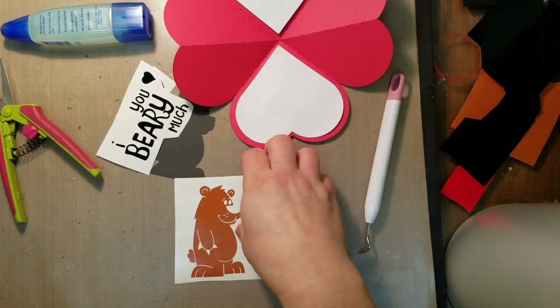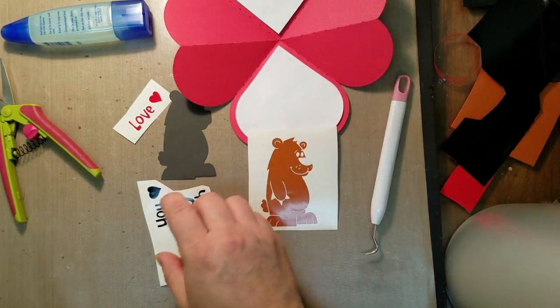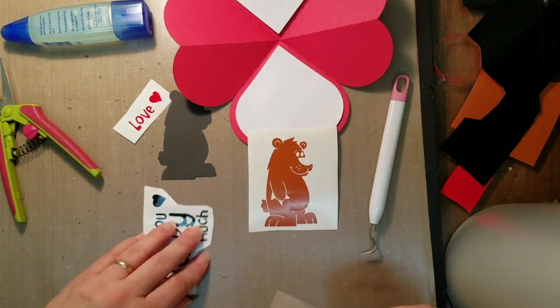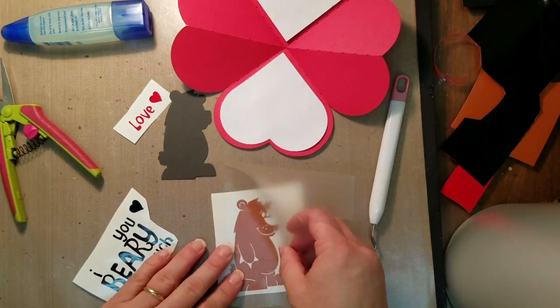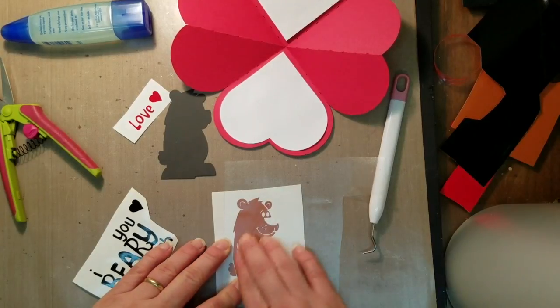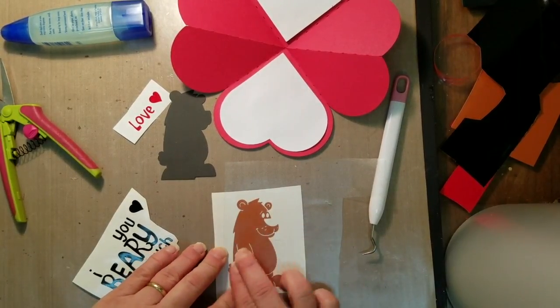Alright, so then what we're going to do is I'm going to take my transfer tape, let me just grab a little bit bigger piece. I'm going to grab my bear, give us a good rub.